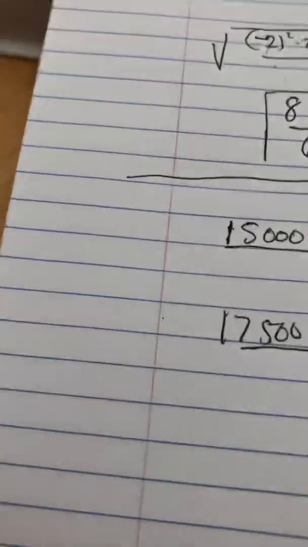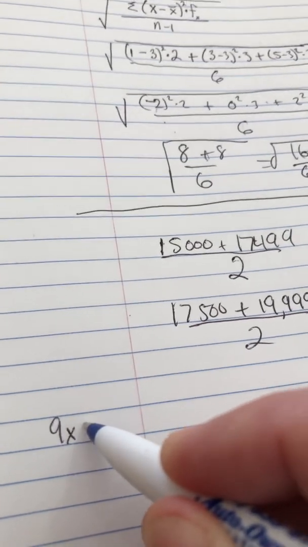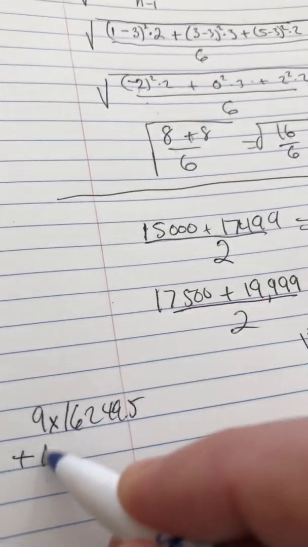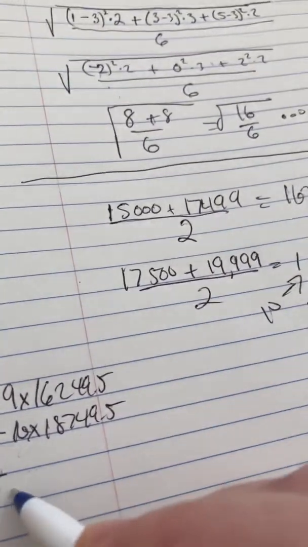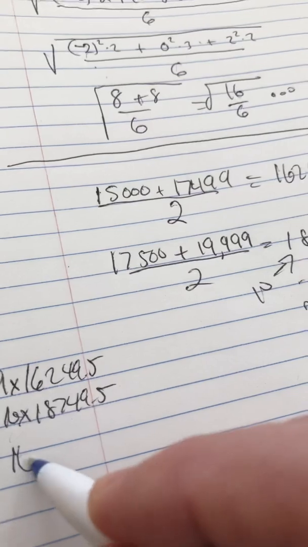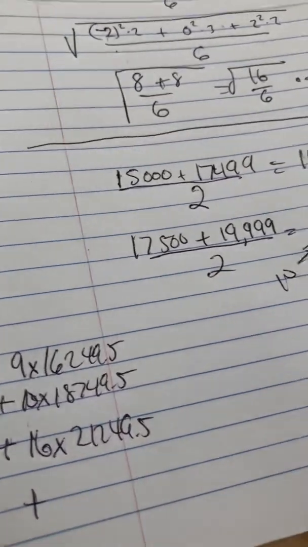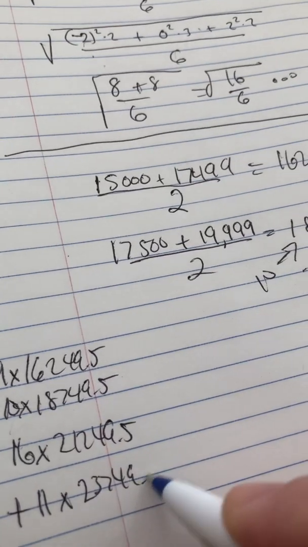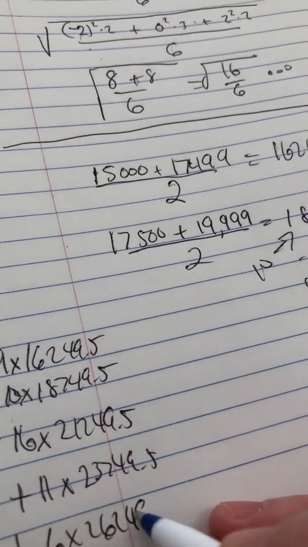And so to get your mean, which you need in order to do your standard deviation, you're going to go 9 multiplied by 16249.5 plus 10 times 18749.5 plus 16 times 21249.5 plus 11 times 23749.5 plus 6 times 26249.5.